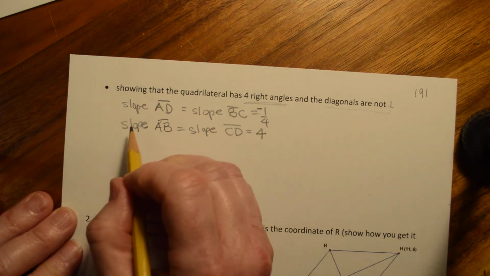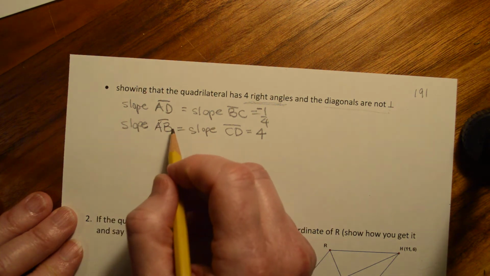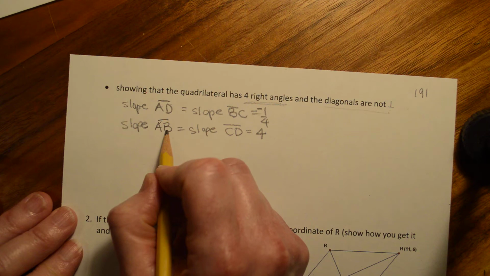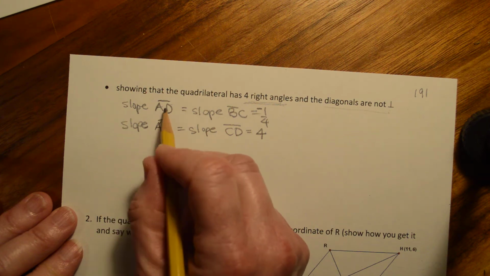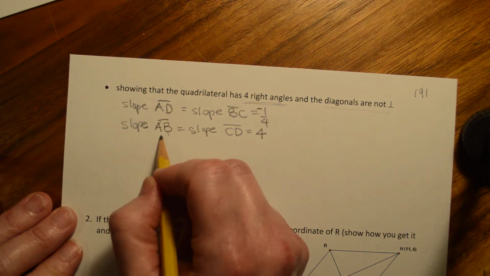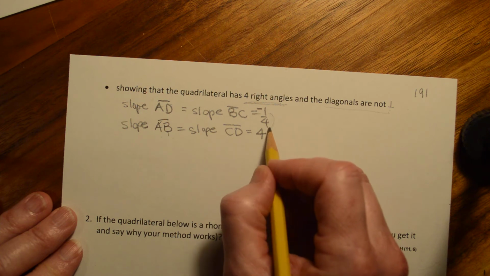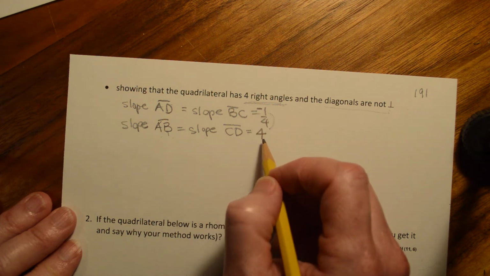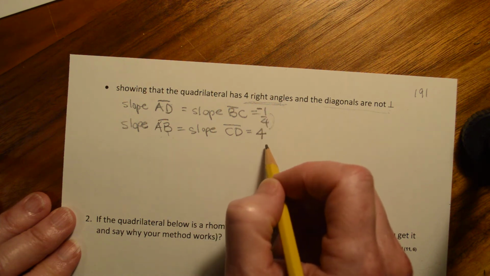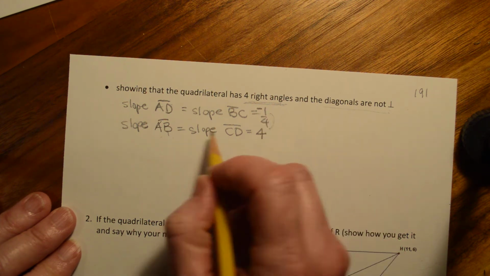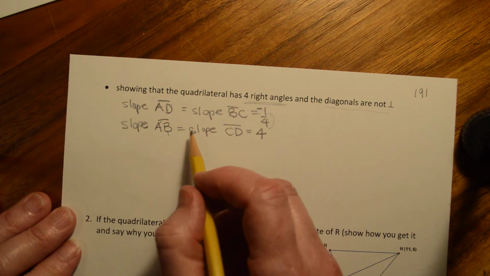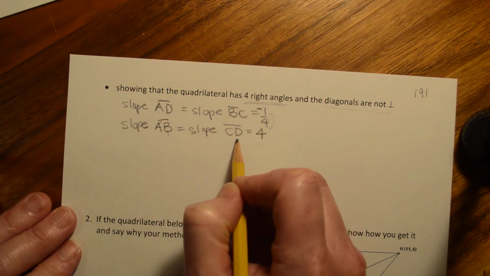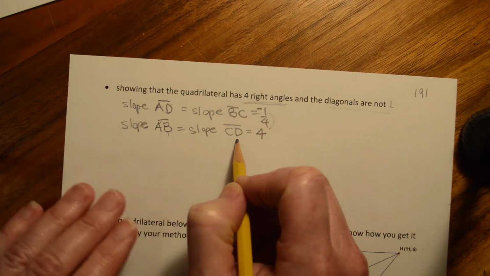Okay, so then that means that AB and AD, which are adjacent sides, they form that angle at A. These have slopes that are opposite reciprocals. All right, opposite meaning one's positive, one's negative, and reciprocals meaning that one is the flip of the other. BC and CD are the top and the right sides.